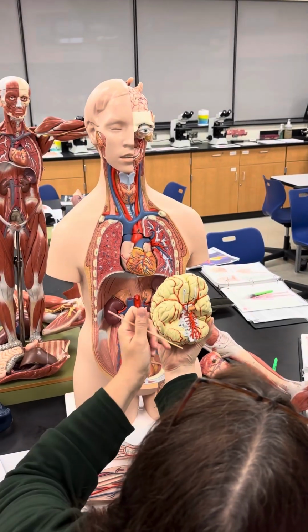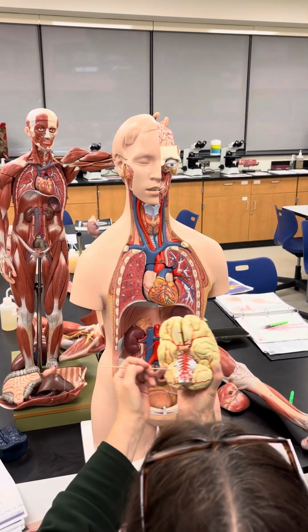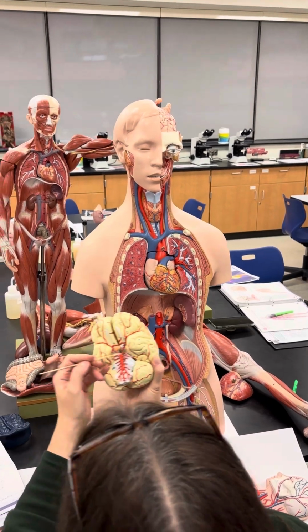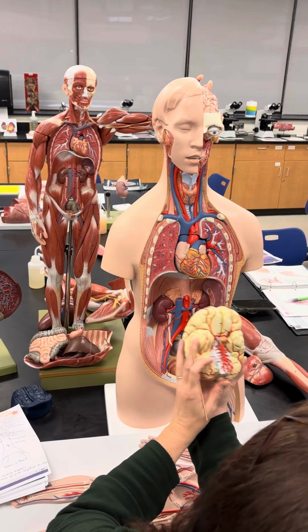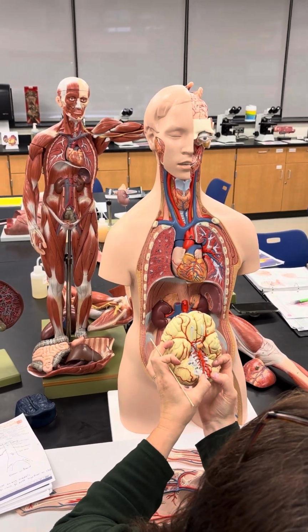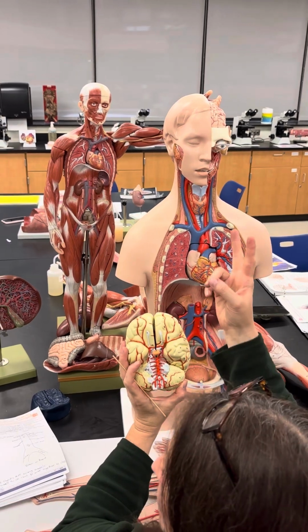Here we go. Here's our brain here. I want to point out, see this thing that looks like a big old nasty centipede? Right there? There are a couple of different vessels here to know. This one here and this one here. They join together. These are both vertebral arteries. They actually pass through your vertebral column.